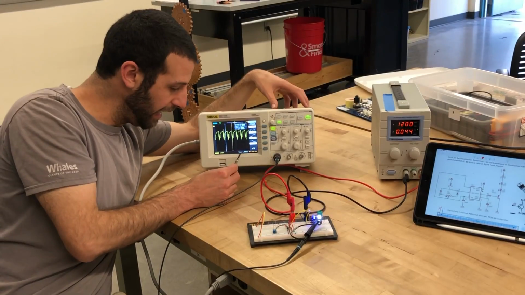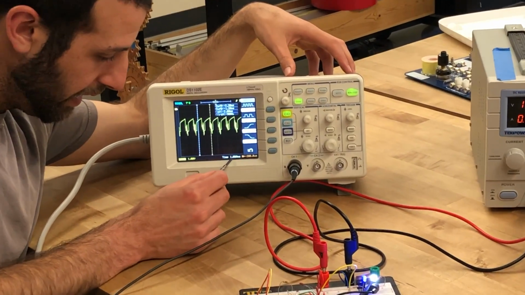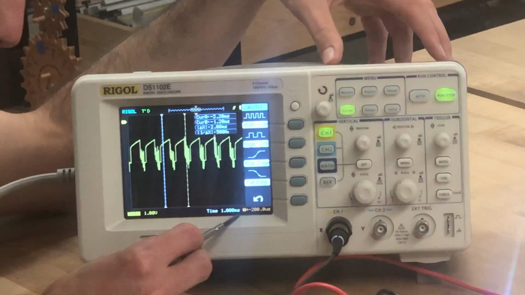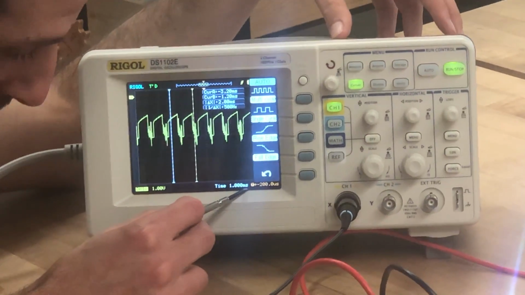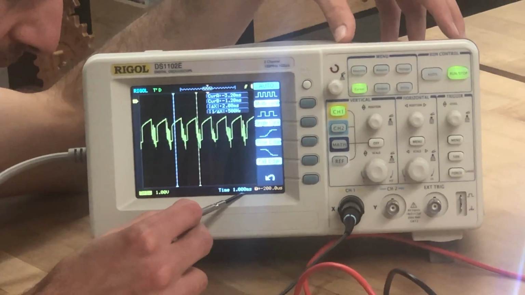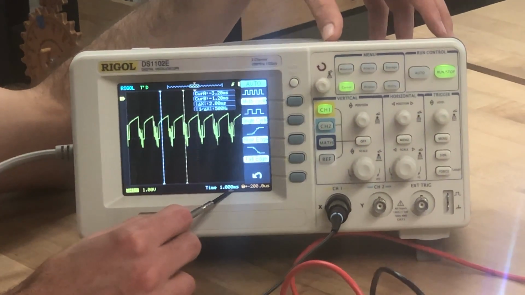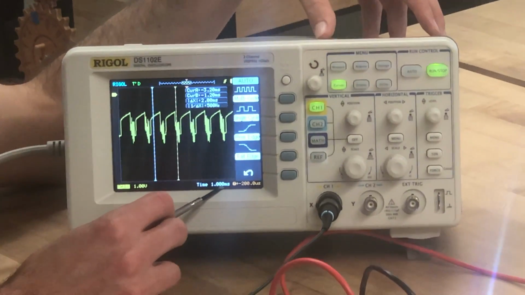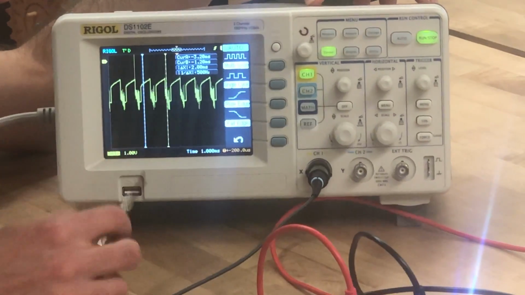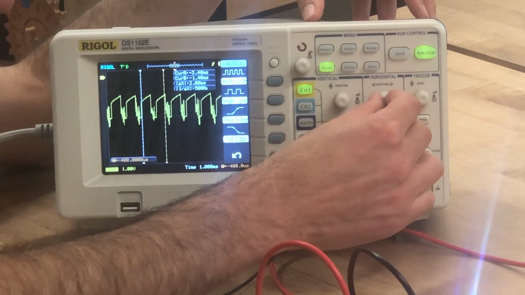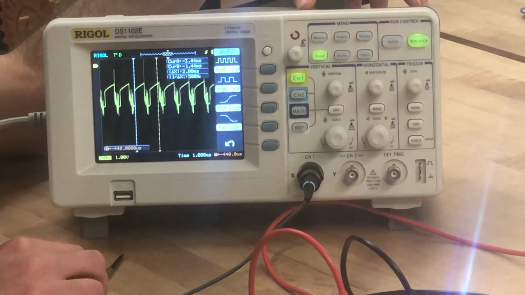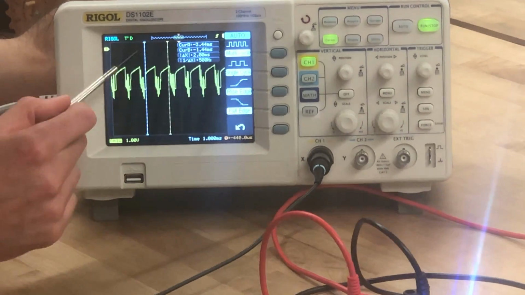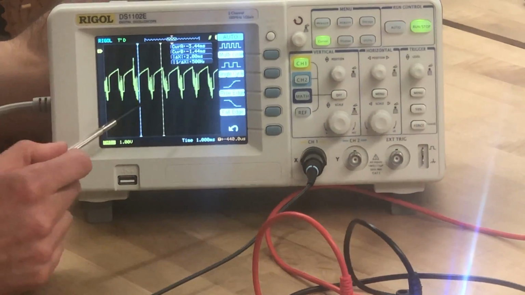All right, and then on the x-axis, each x tick mark represents 1 millisecond. Sometimes you'll see a U here instead of an M, and that would mean microsecond, or 1 millionth of a second. But here it's M for milli, or 1/1000th of a second. So I'm going to adjust my horizontal position so that I get the beginning of a signal aligned with one of these straight up and down lines.